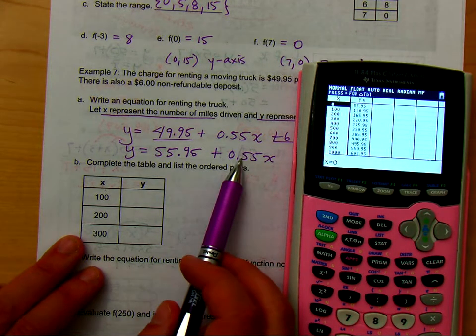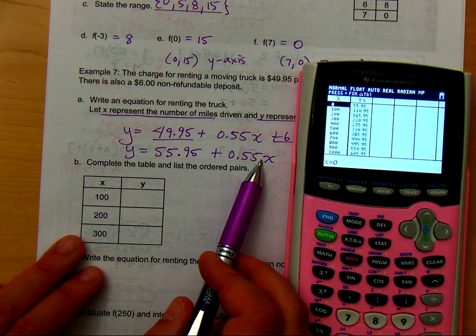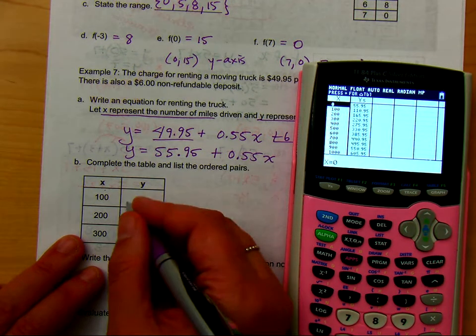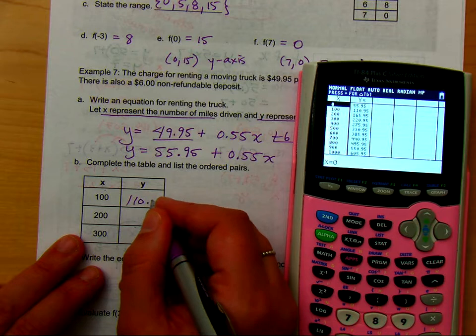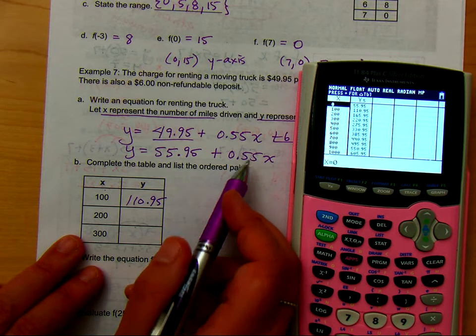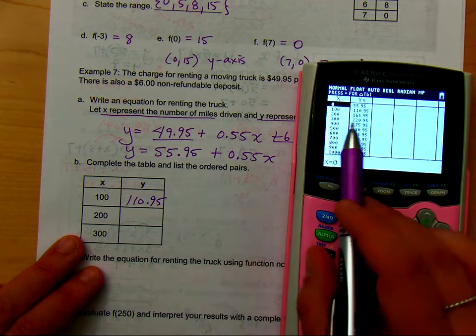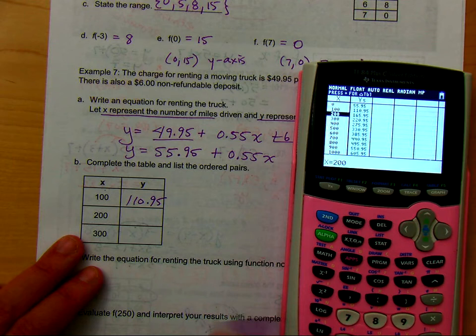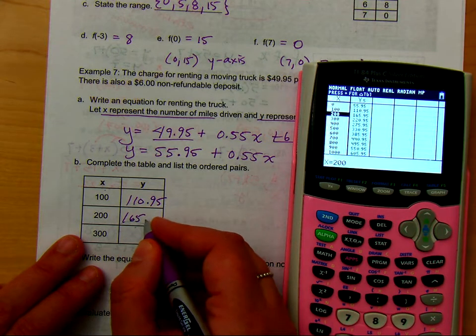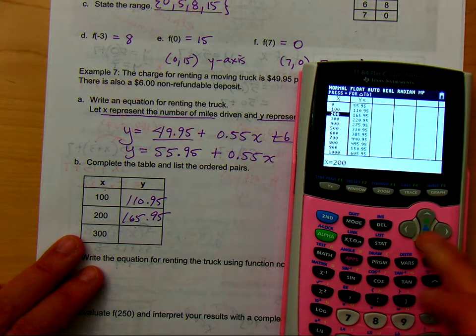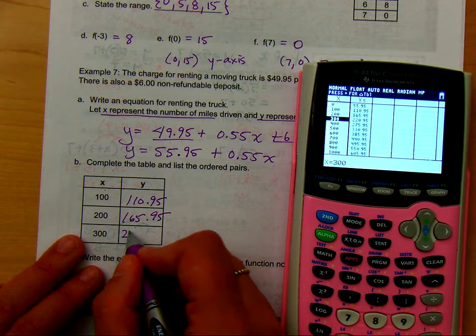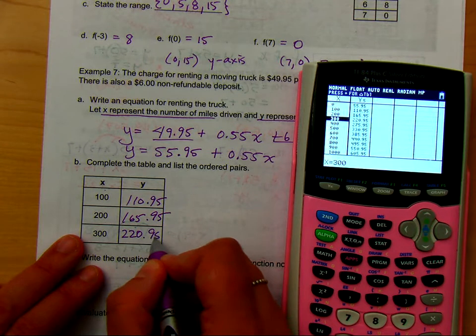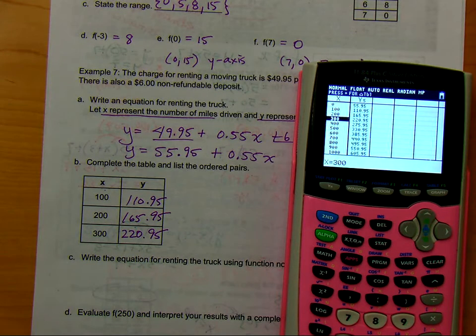These are not that bad because 100 times 0.55 is just move the decimal over 2 places. So we get 110.95. If we plug in 200 for x, here's my 200, 165.95, and 300 for x, I get 220.95.